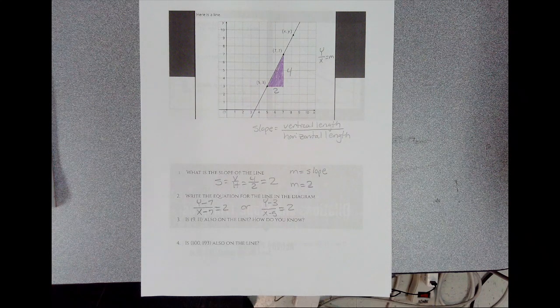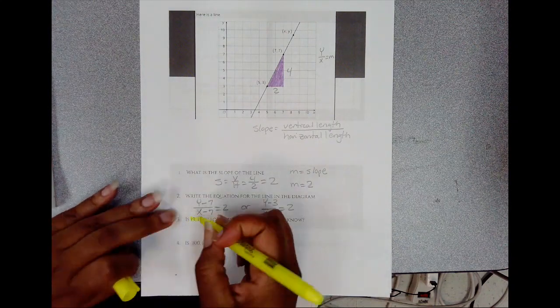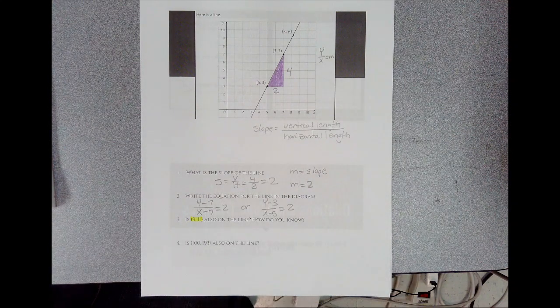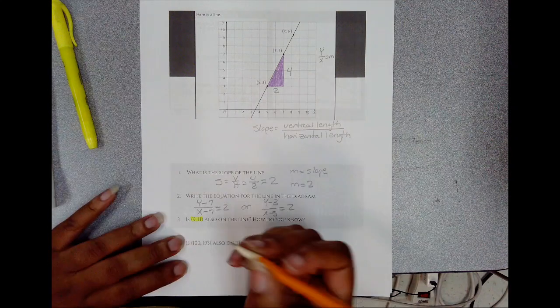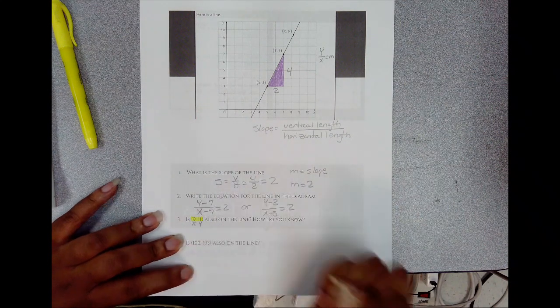Question 3 is asking, is the point 9, 11 also on the line, and how do you know? Well, what I could do to find out if 9, 11 is on my line is to plug it into my equation to see if it will give me the same slope. 9 is representing x, 11 is representing y.